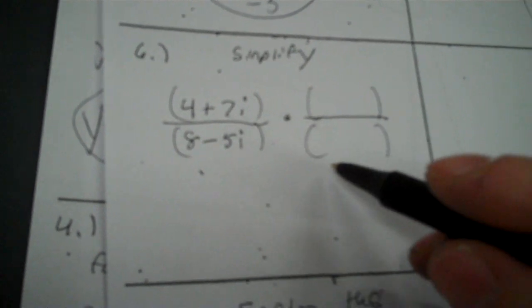Now, this time you have a parentheses on the bottom, so you need to make a parentheses. You can't just do i. You're going to write 8, you're going to write 5i, but you need to switch the minus to a plus. And likewise up here. Okay, so the top and the bottom.